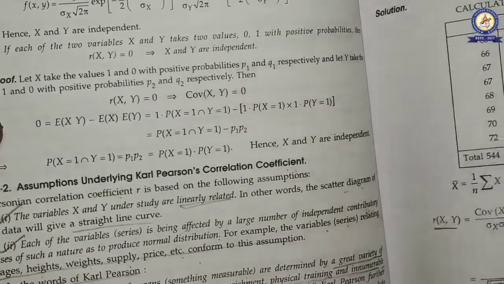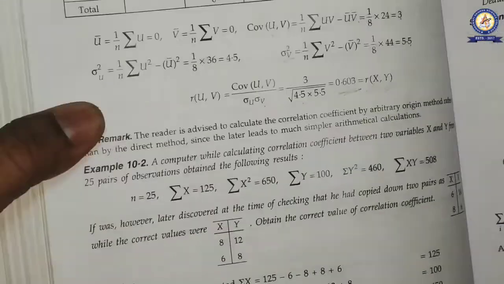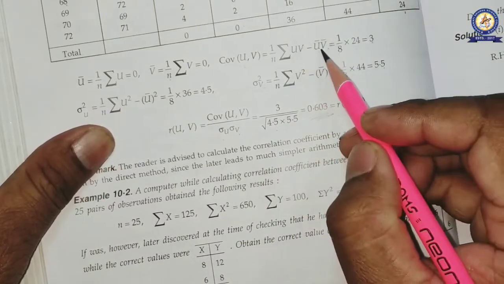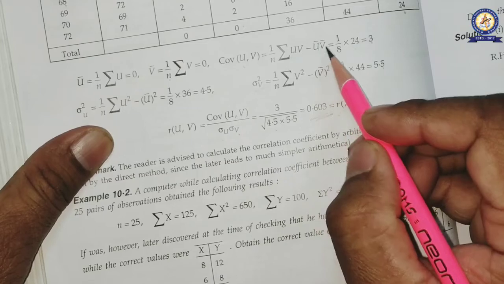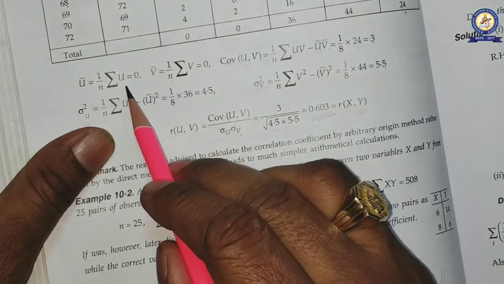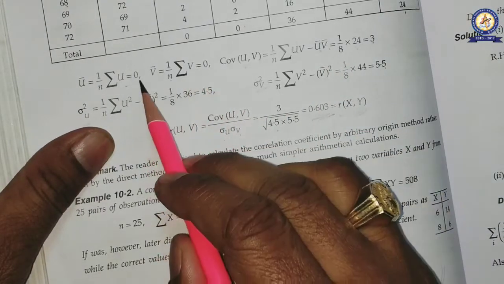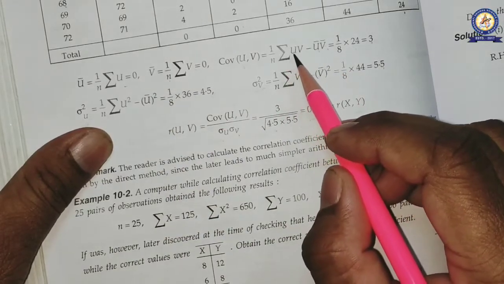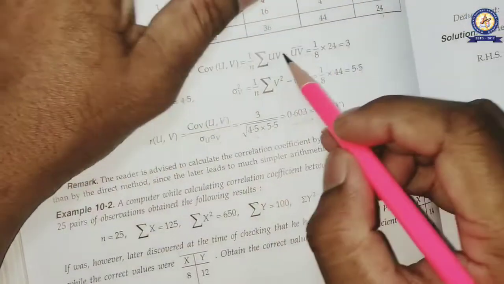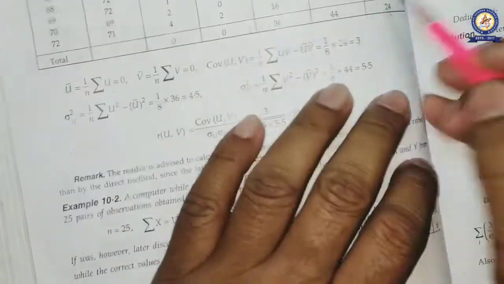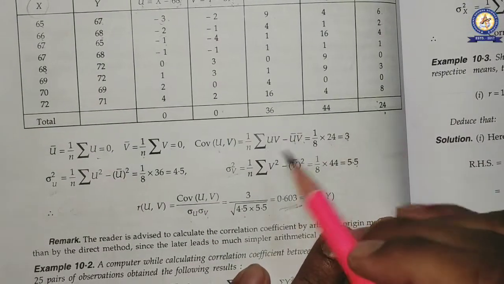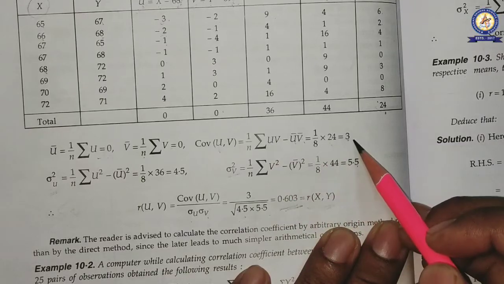However, as the xy has been transformed to uv, instead of xy it will be uv, and here u mean into v mean. Since the u mean and v mean values are 0, this will be 0. The summation of u into v is nothing but your 24 value. You just put 24 by 8, which will be 3.